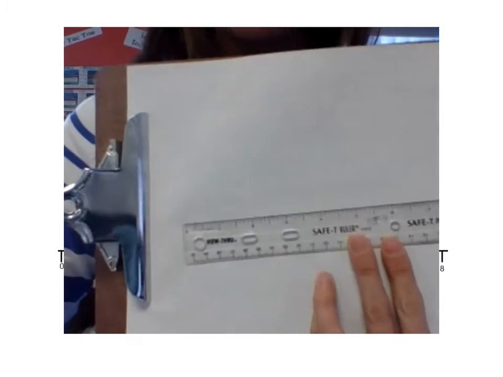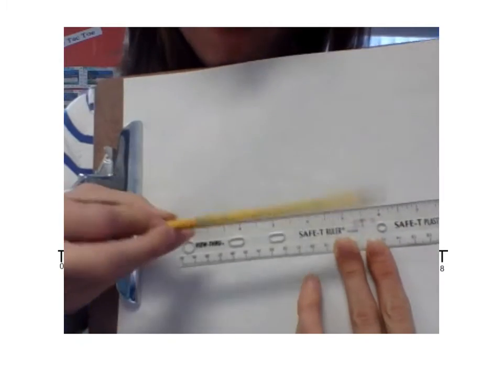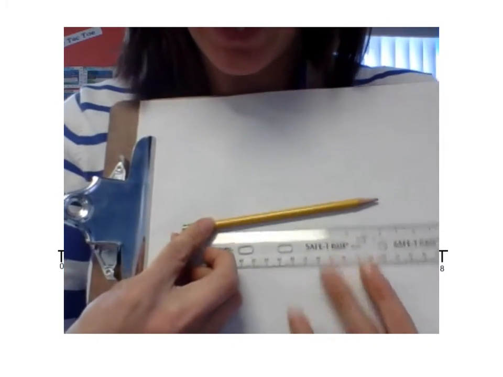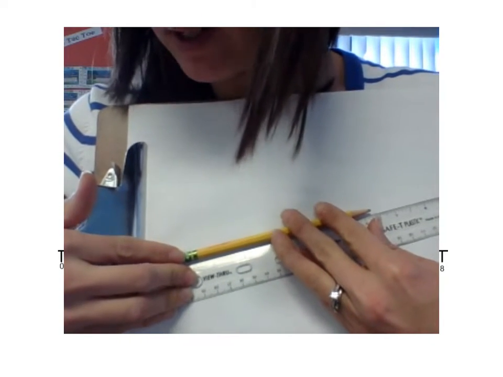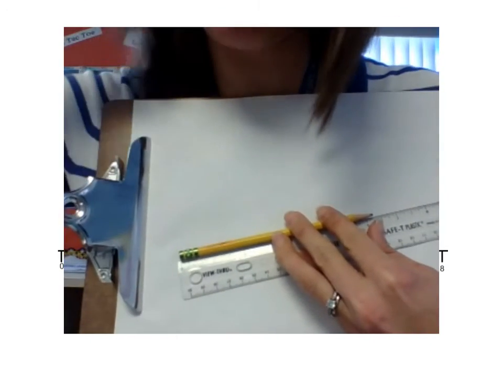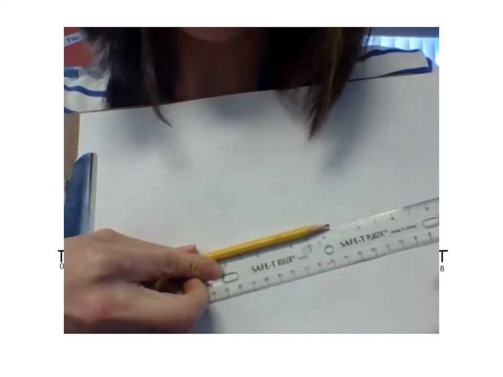All right, so again, here's our ruler, and here's my first pencil. I'm going to make sure I start it at the 0 on my ruler. And this one has no eraser, so this one's definitely going to be a little different than those with an eraser. And I'm going to measure it to the nearest ½ inch.